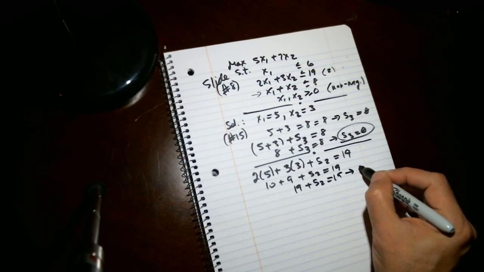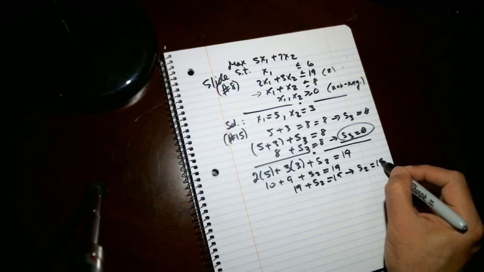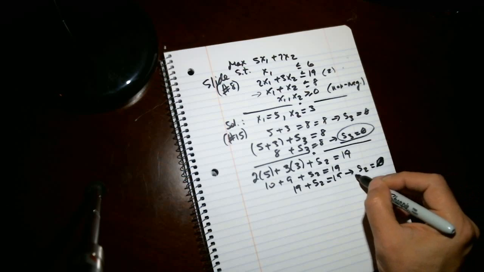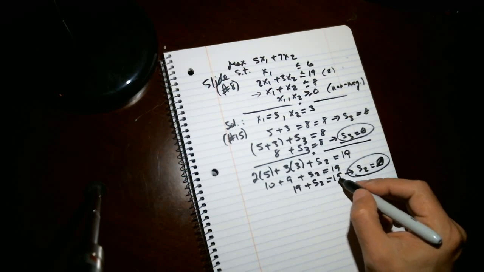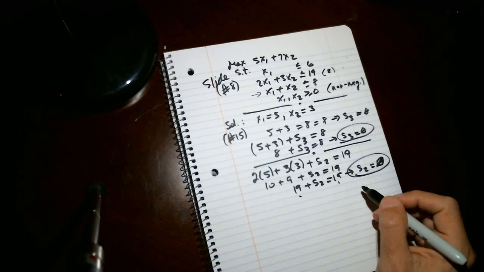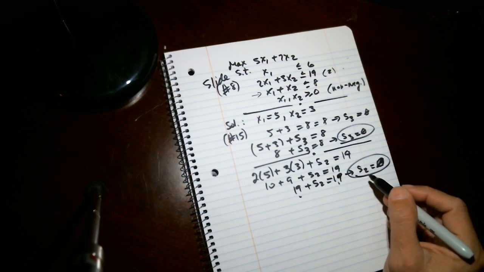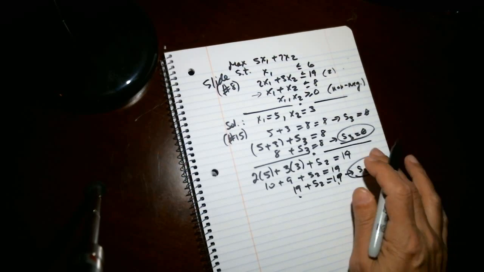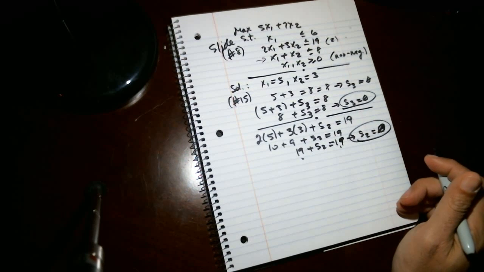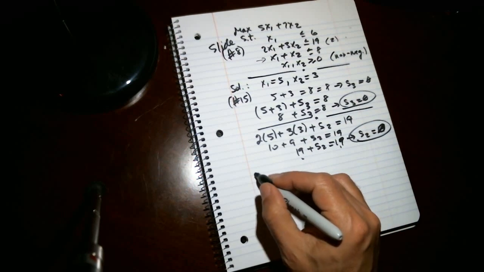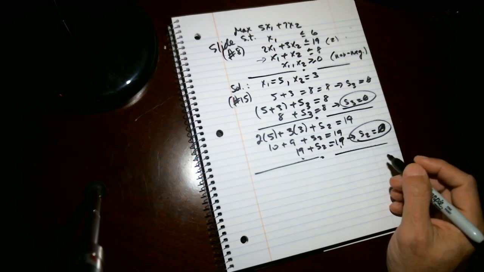So therefore, again, I have a slack equal to 0, because the left-hand side and right-hand side are both 19. So there is nothing wasted in the two constraints, so to speak. And the two constraints are binding.